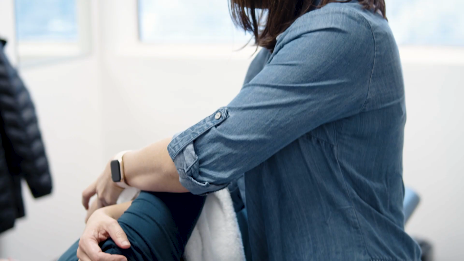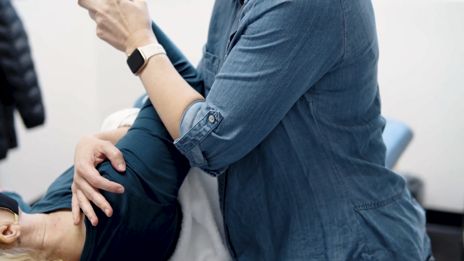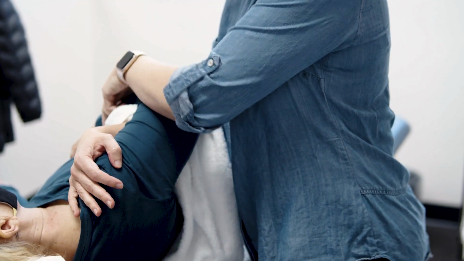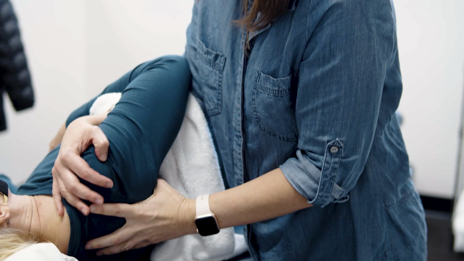So if your physician recommends physical therapy, let's talk about some ways physical therapy can help. First, your physical therapist is going to perform an initial evaluation where we get to know you, we get an understanding of the nature of your injury. Is it acute? Is it a chronic type injury? And establish a course of action or a plan of care that's specific to you, your injury.